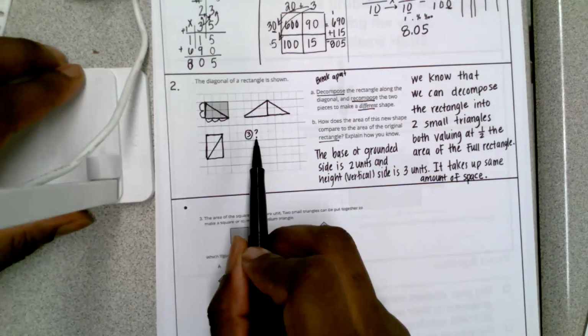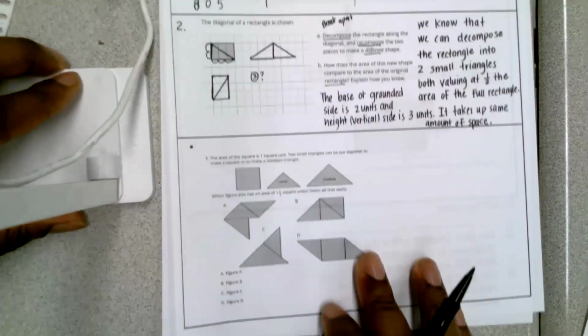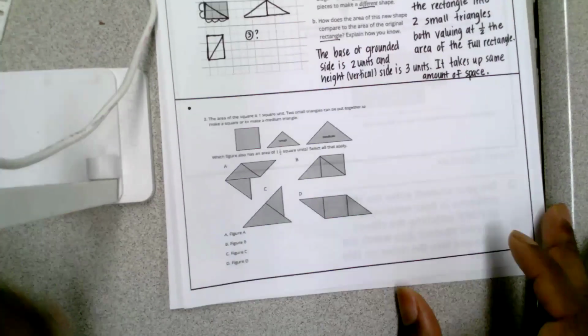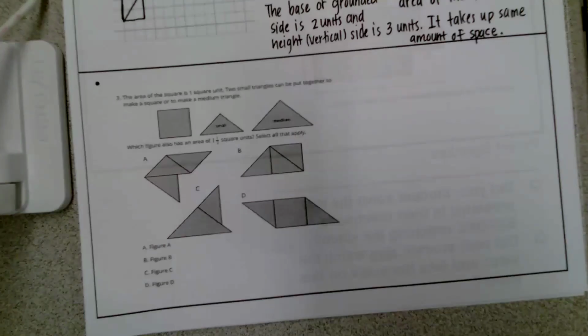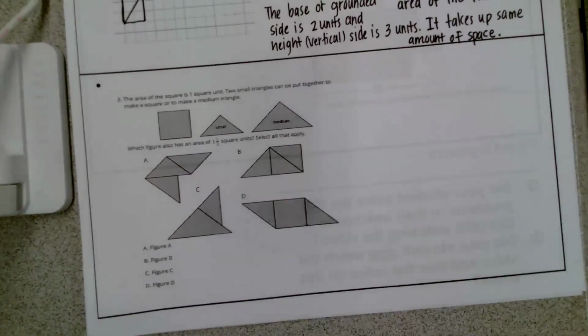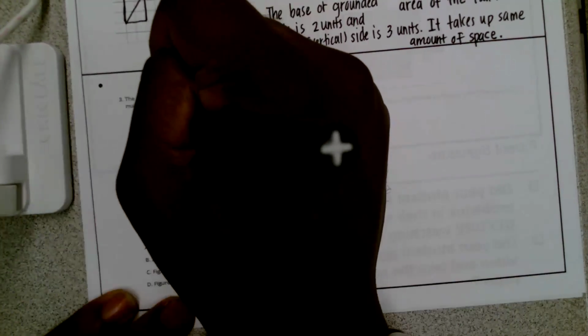Remember, we're finding another one here. Let's go to this problem. Let me bring this down so that you can see this better, so that you can easily view it. It says the area of the square is 1 unit. So this is 1 unit.